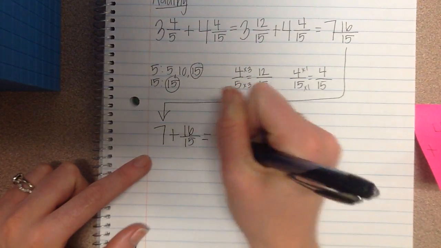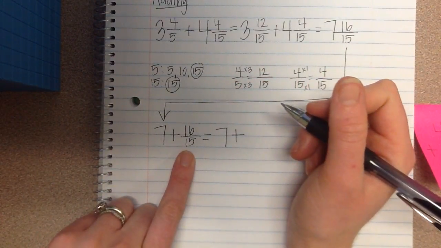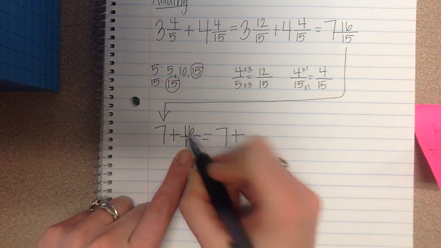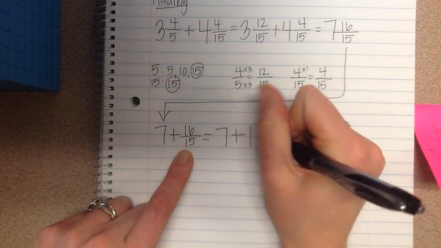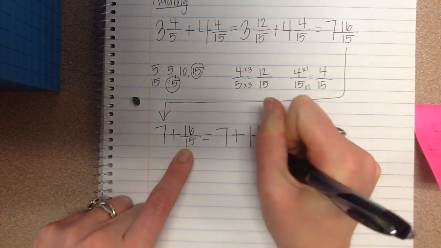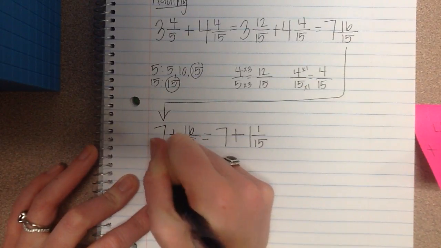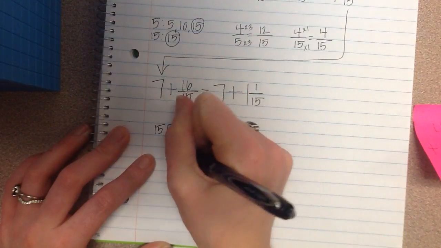So I know that's going to equal 7 plus, okay, I need to put this in proper form. How many times does 15 go into 16? 1, with how many left over? 1. You want to see it? Doing it longhand.